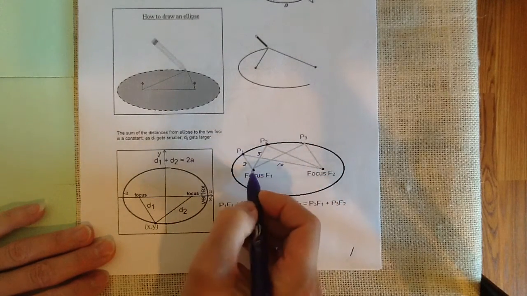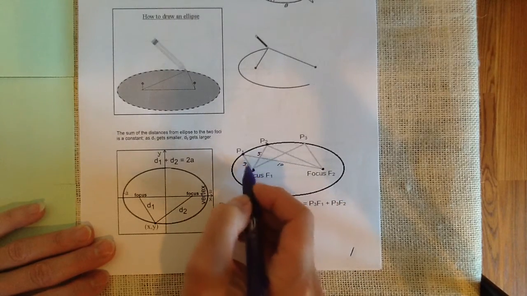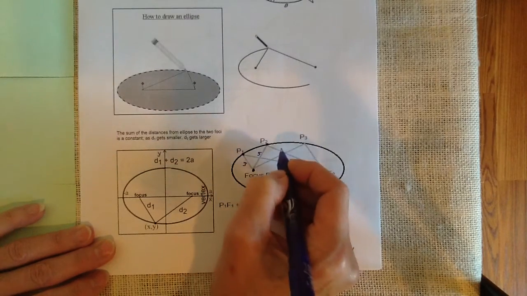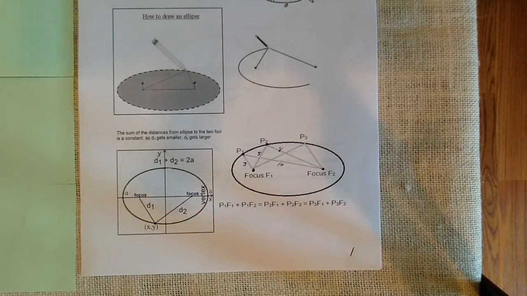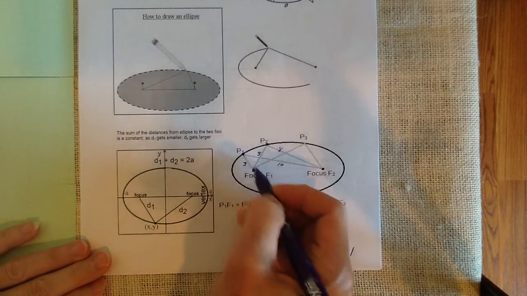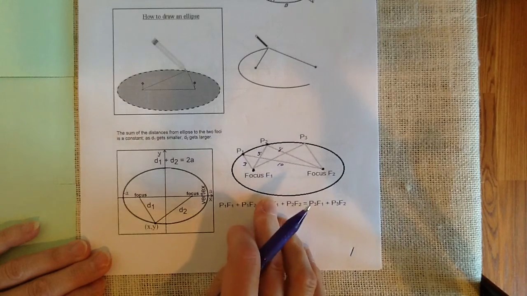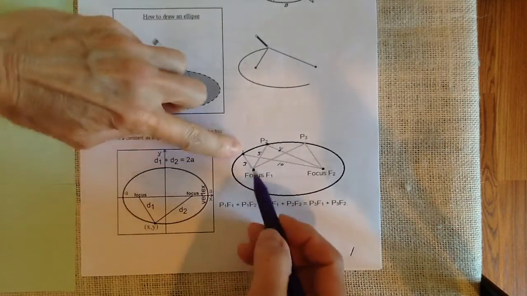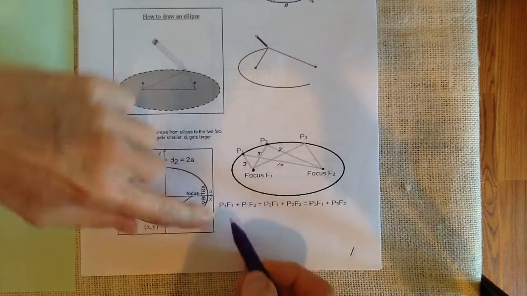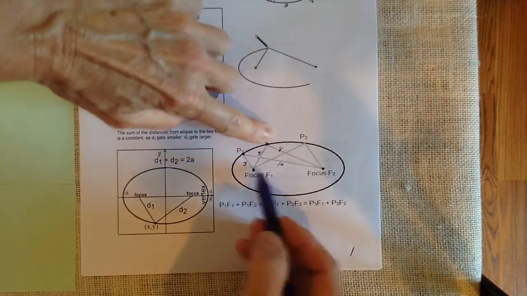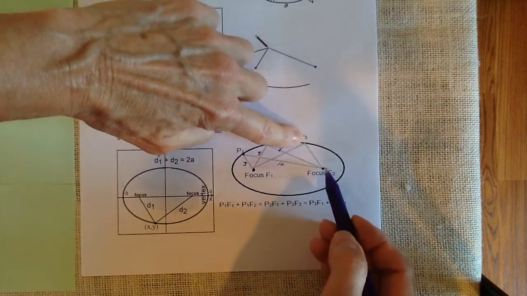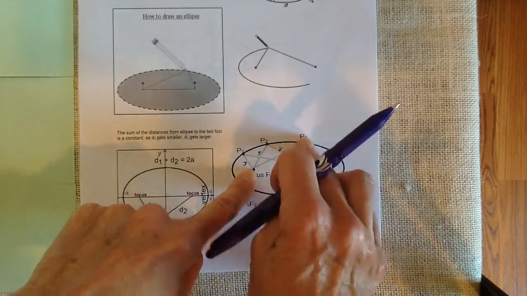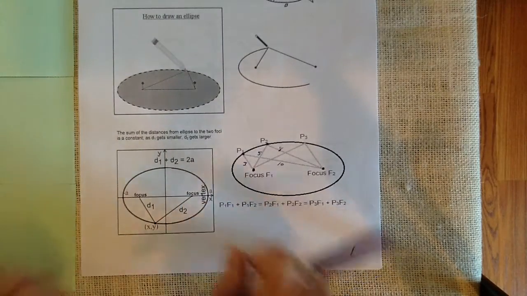Since the total distance traveled from the ellipse to these two points is 13, and if this is 5, this would have to be 8 units long. So as one gets longer, the other one gets shorter, and the sum of those two is always equal to a constant. So what it's saying is from P1 to F1 plus P1 to F2 equals the sum of these distances, which equals the sum of these distances. And that's the definition of an ellipse. We take two fixed points in space, and then we travel around at a fixed distance.